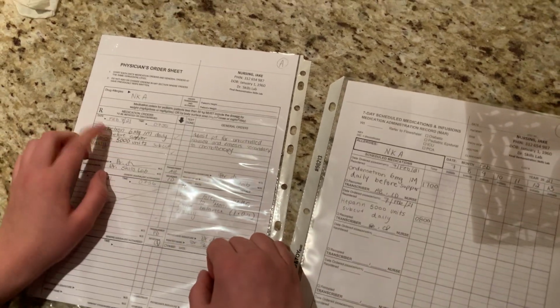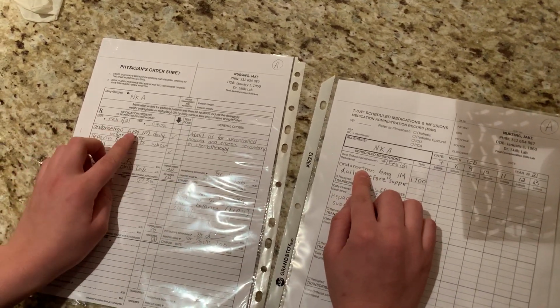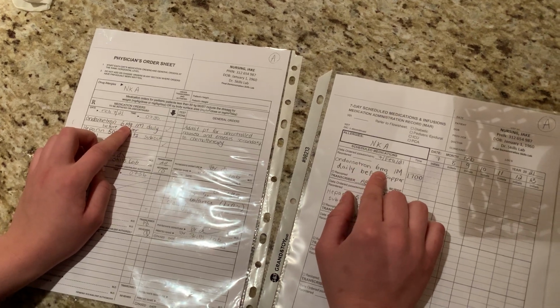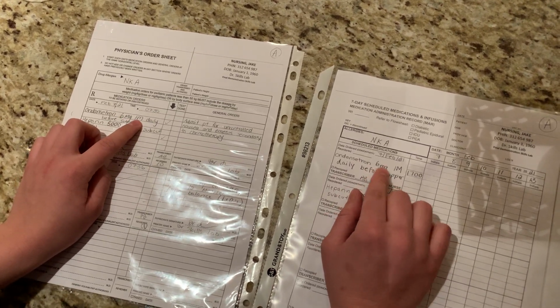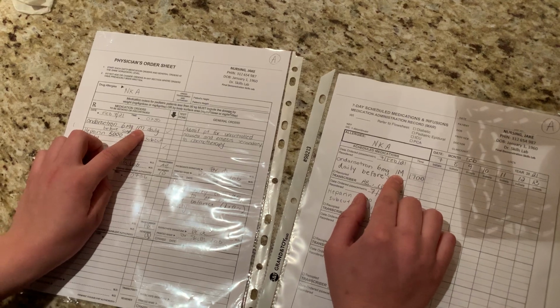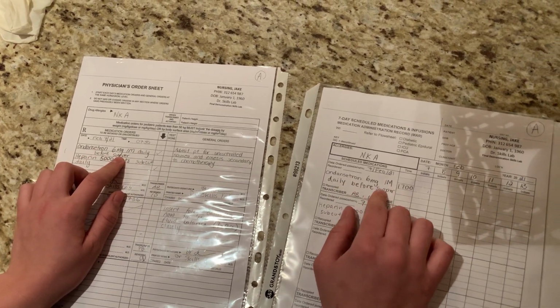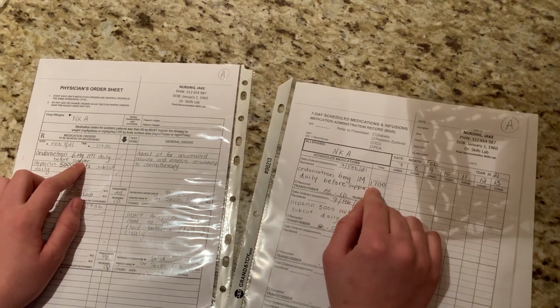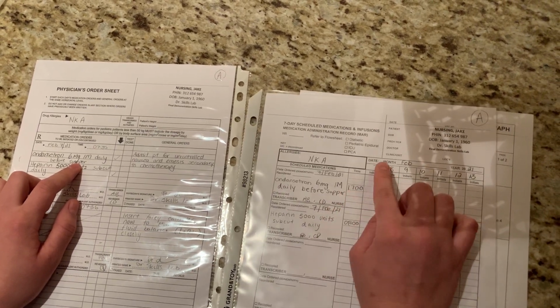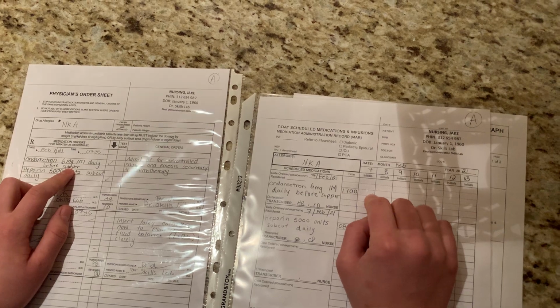Right medication, ondansetron, right dose, 6 milligrams, right route, intramuscular, right time and frequency, daily before supper. It's scheduled for 1700. It's 16:35 on the 7th, and no one's given this medication, so I'm okay to give it.